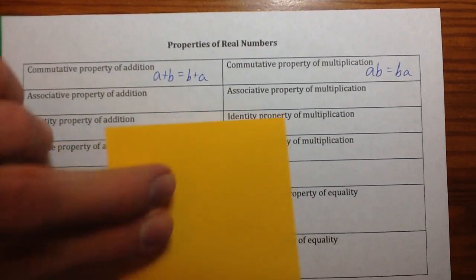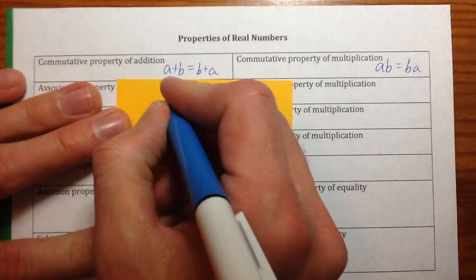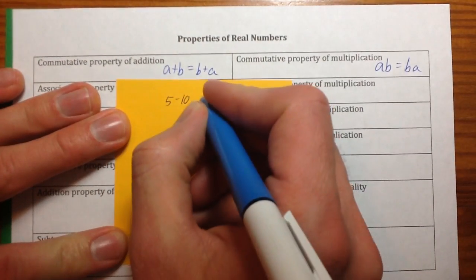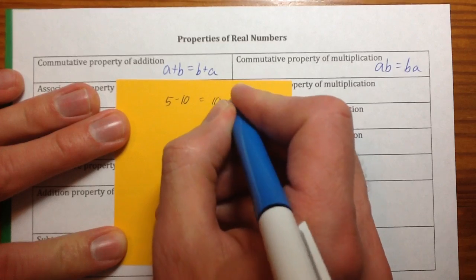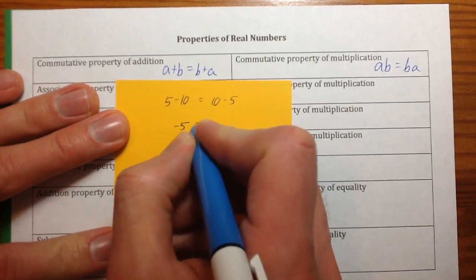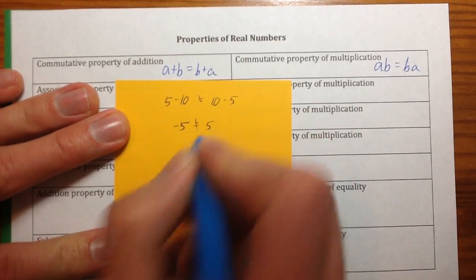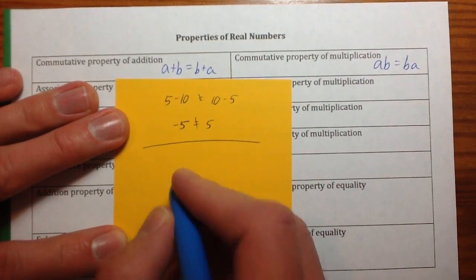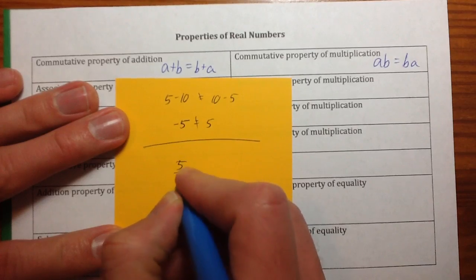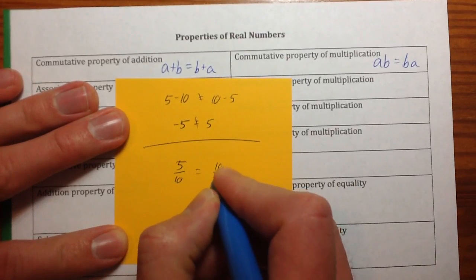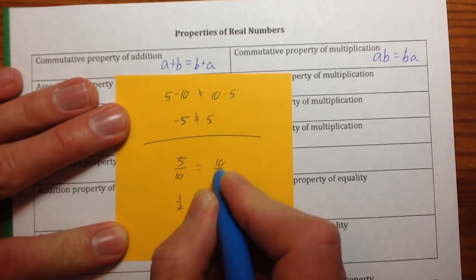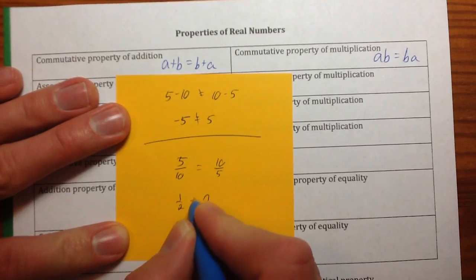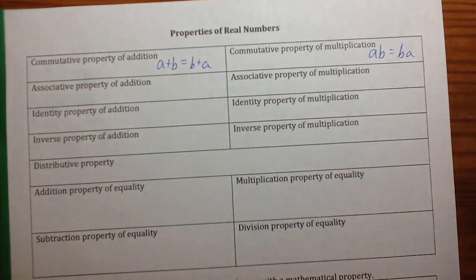Let me prove it to you real quick. If I have 5 minus 10, I can't say that that is equal to 10 minus 5 because that's negative 5 and that's positive 5. They are not equal. Same with division. I can't say 5 divided by 10 is the same as 10 divided by 5. Well, 5 divided by 10 is a half. 10 divided by 5 is 2, so they're not equal. That won't work. Just saying.